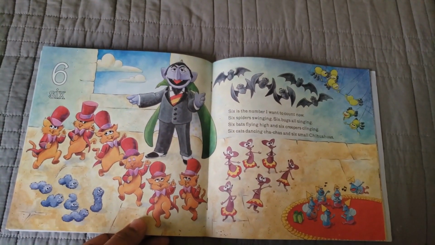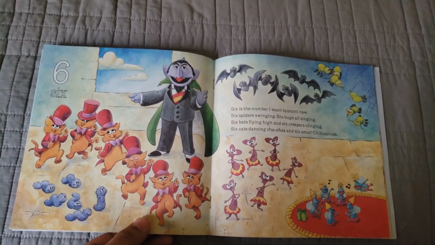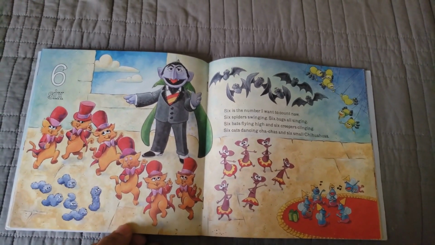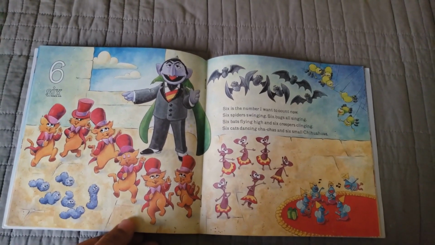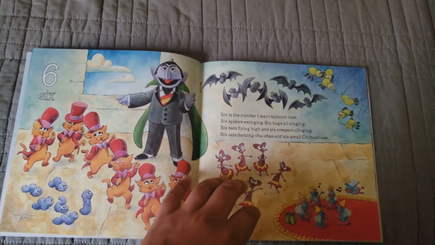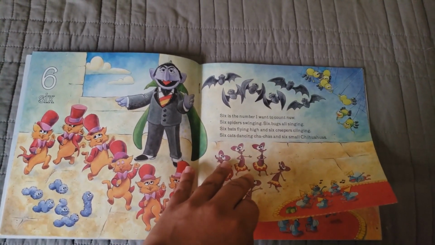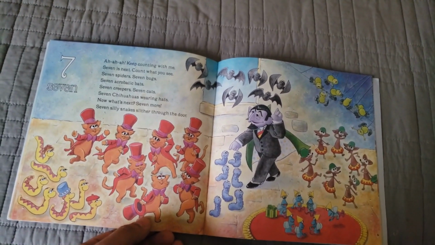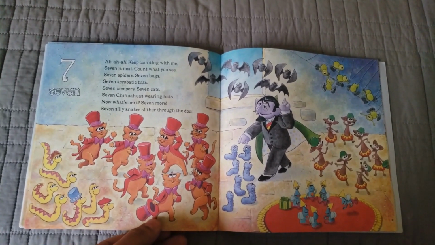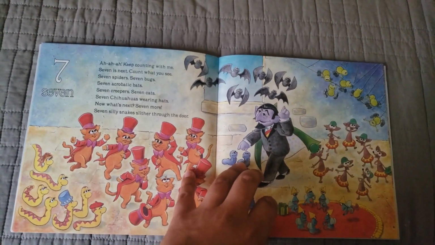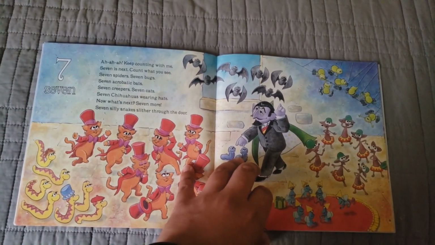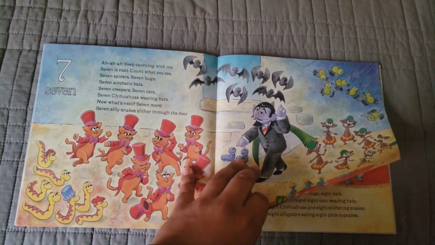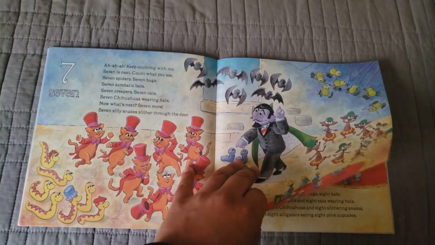Six is the number I want to count now. 6 spiders swinging, 6 bugs all singing, 6 bats flying high, and 6 creepers clinging, 6 cats dancing cha-chas, and 6 small chihuahuas. Keep counting with me. 7 is next. Count what you see. 7 spiders, 7 bugs, 7 acrobatic bats, 7 creepers, 7 cats, 7 chihuahuas wearing hats.